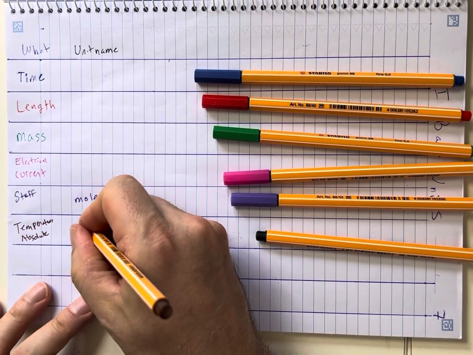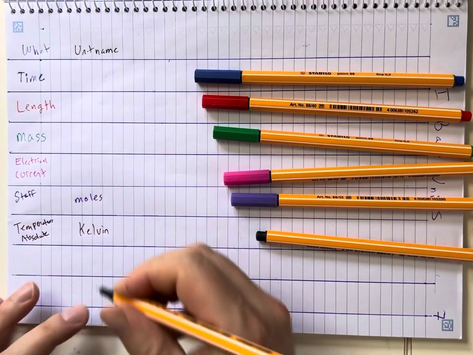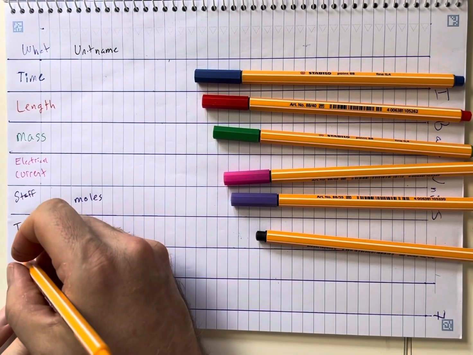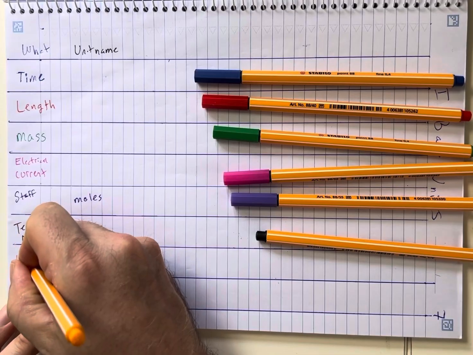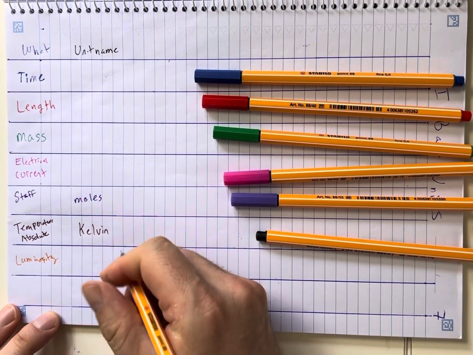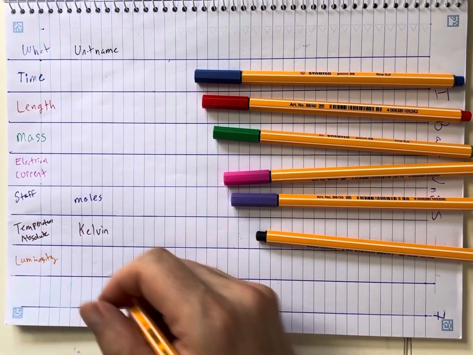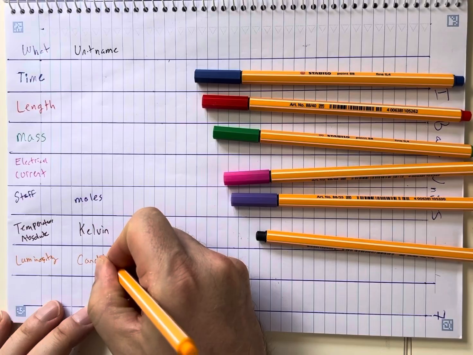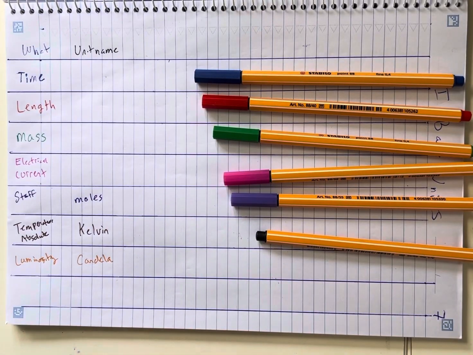And that is in Kelvin. And then we've got luminosity, and that's in candela. And then there's a spare for something else.